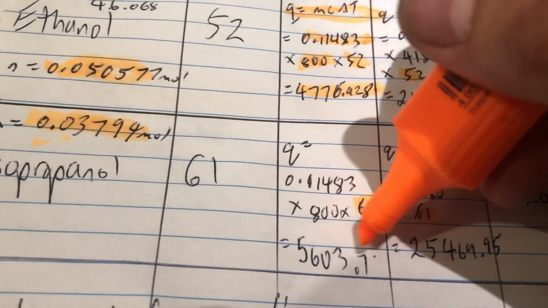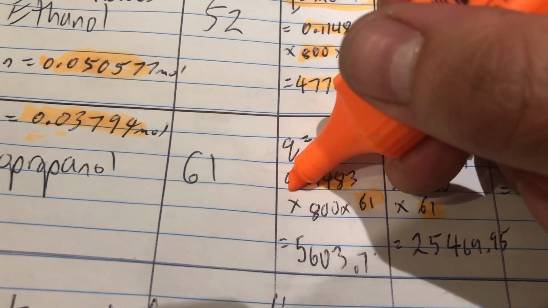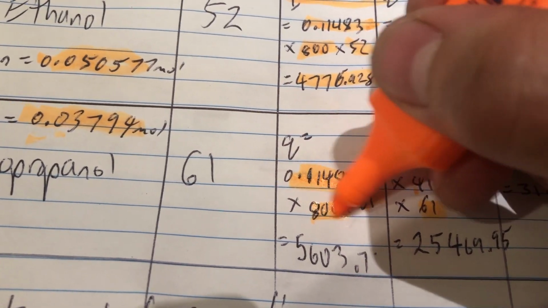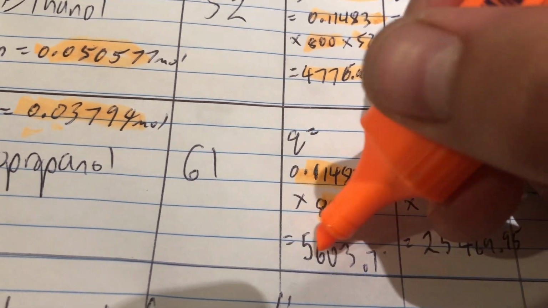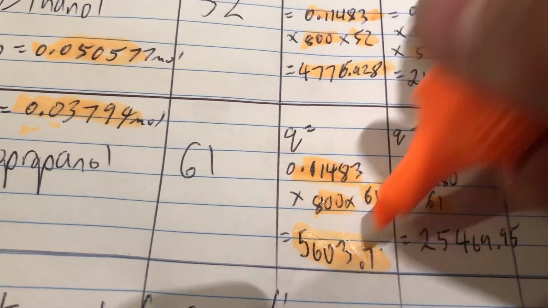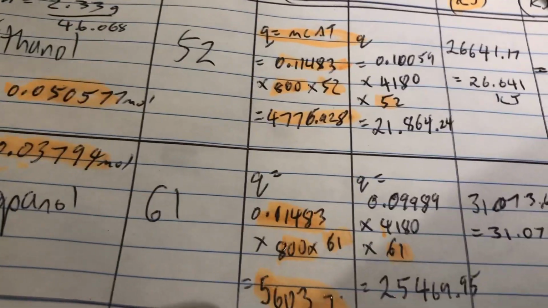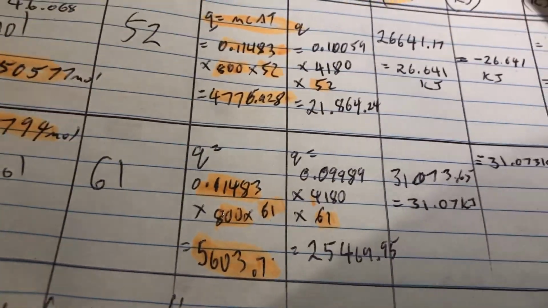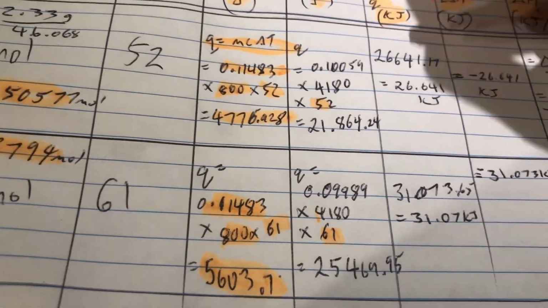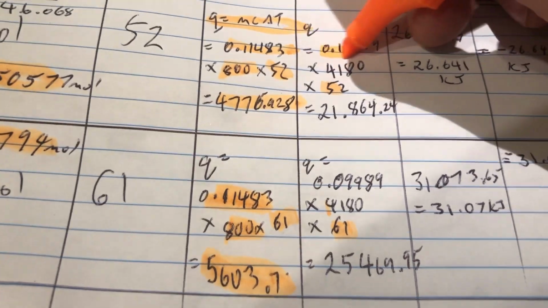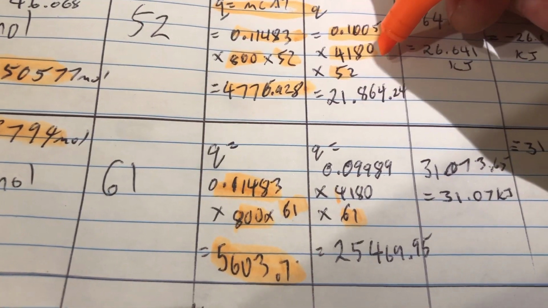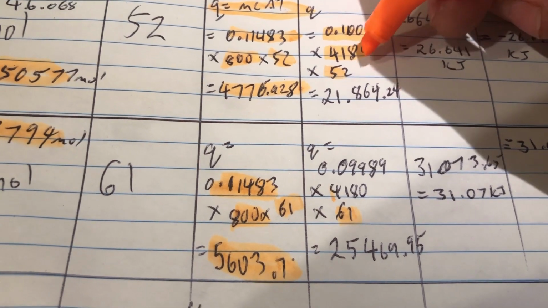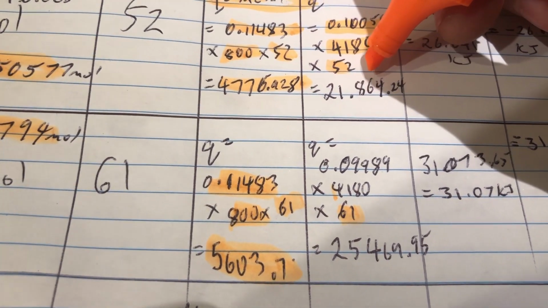Do the same thing for the ethanol. It's still the same amount of glass, the same flask was used, the same capacity. It's a specific heat, and it's a constant 861, so a slightly bigger amount of energy went into the glass because the glass got hotter when you tested the bigger alcohol. Now for the smaller alcohol, we used about 100 mils of water, so 0.1 kilos. 4,180 joules went into each kilo in order to heat it up by 1 degree, but it went up by 52 degrees.